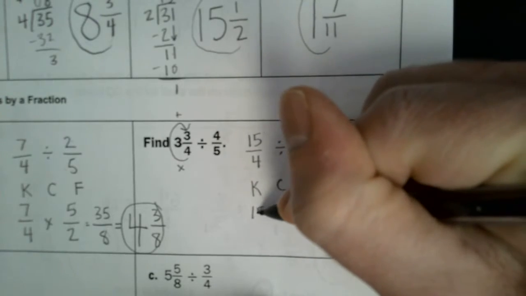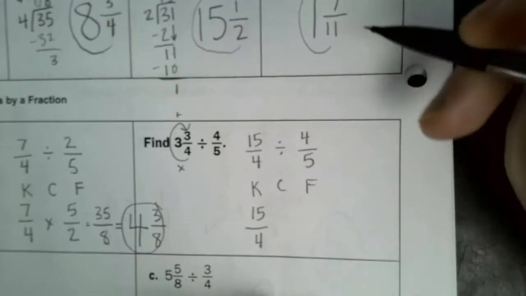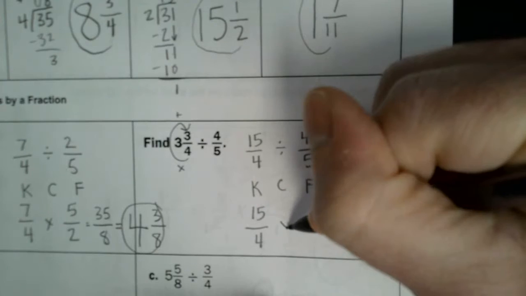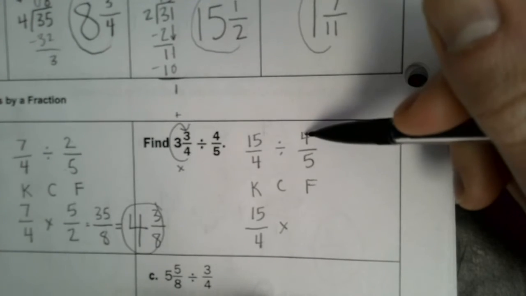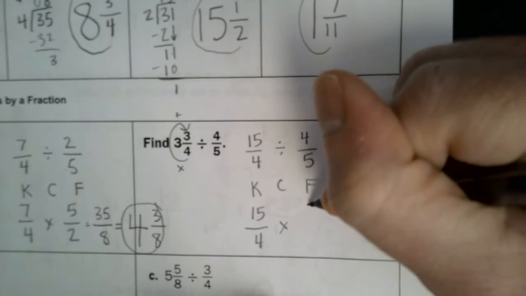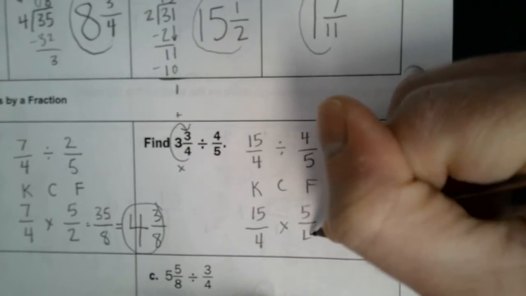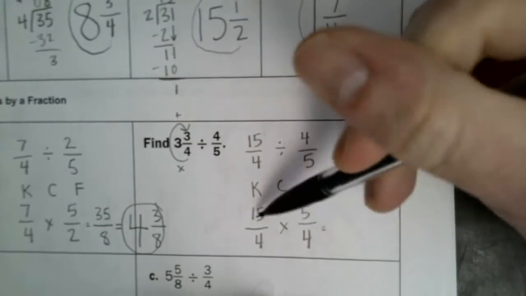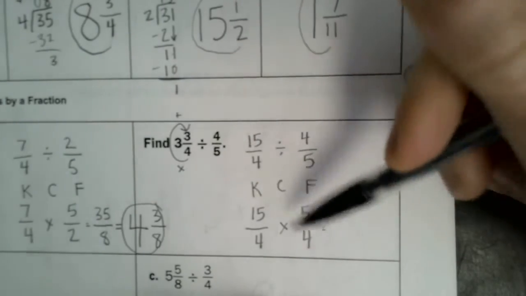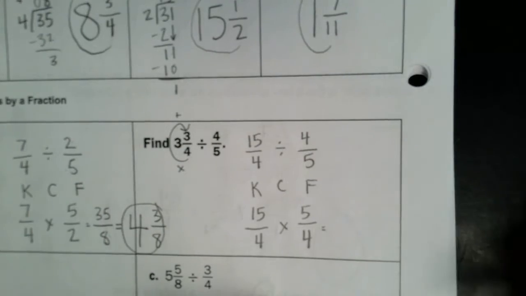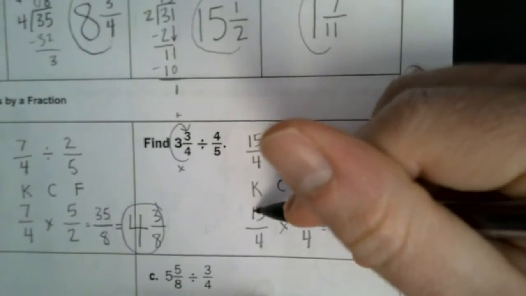15/4 we're going to keep. Change the division to multiplication. And the fraction is going to be flipped. 5/4. Now there's nothing we can do here with the diagonals, because 15 and 4 we can't simplify. 4 and 5 we can't simplify, so we'll just multiply here.